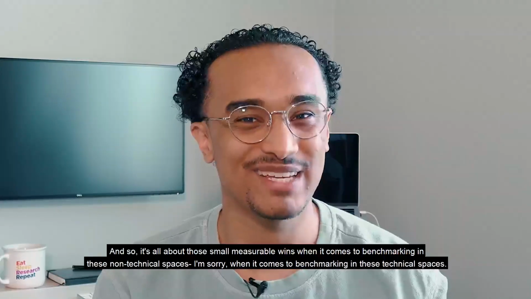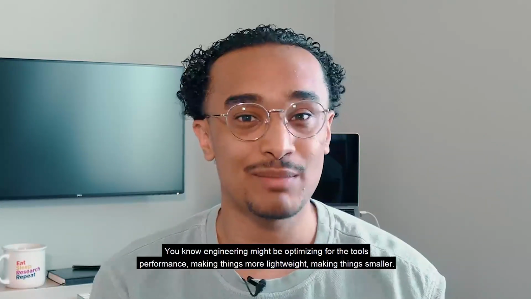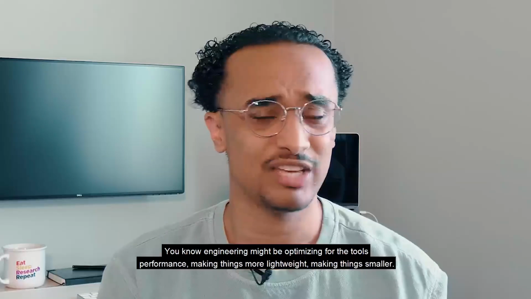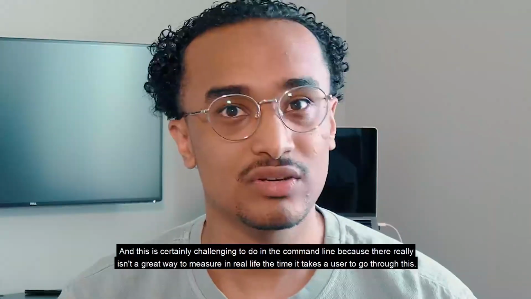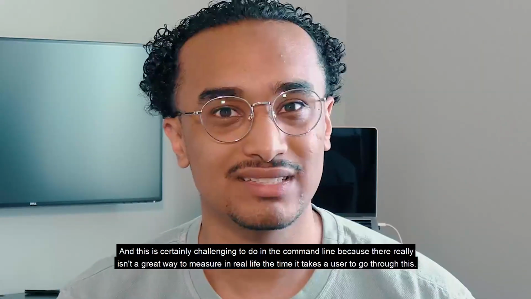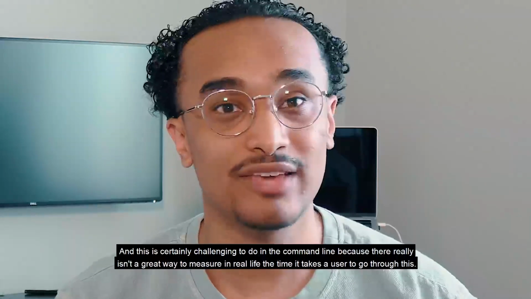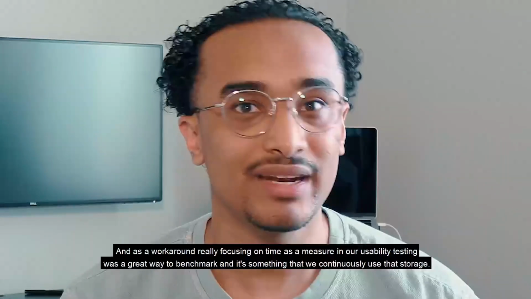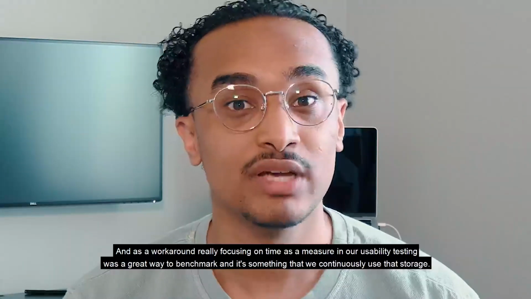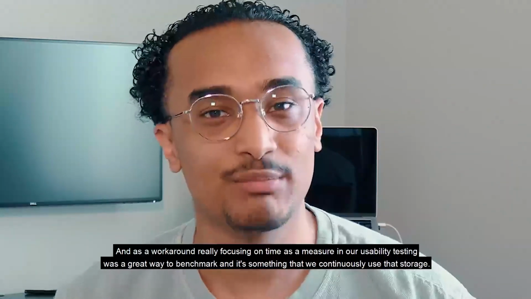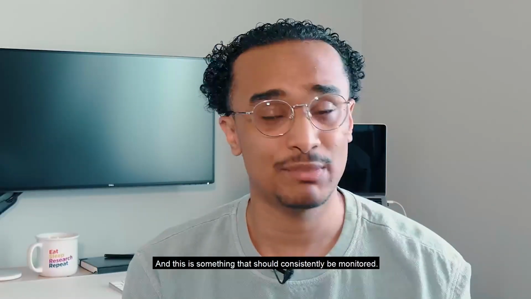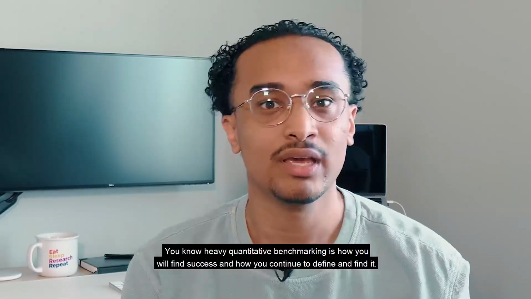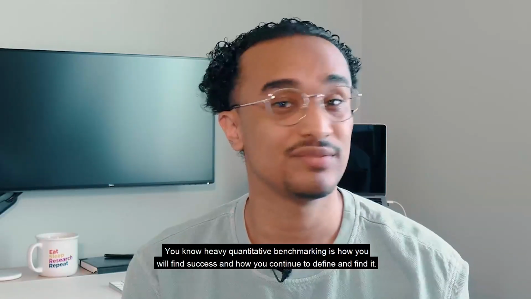When it comes to benchmarking in these technical spaces, engineering might be optimizing for the tool's performance, making things more lightweight, making things smaller, but we also need to be optimizing for the humans using the tool's performance. And this is certainly challenging to do in the command line because there really isn't a great way to measure, in real life, the time it takes a user to go through this. As a workaround, really focusing on time as a measure in our usability testing was a great way to benchmark and is something that we continuously use at Storage. And this is something that should consistently be monitored. Heavy quantitative benchmarking is how you will find success and how you continue to define and find it.